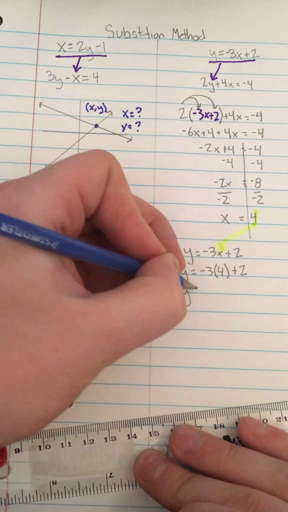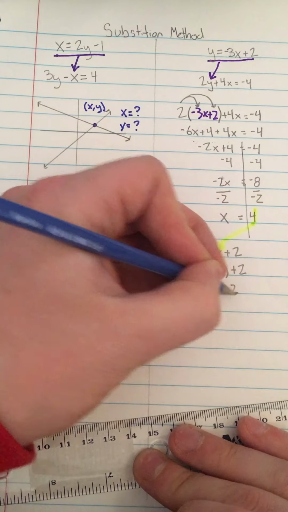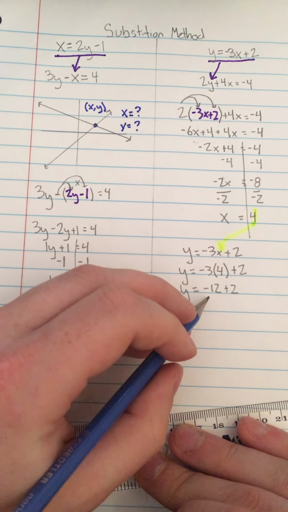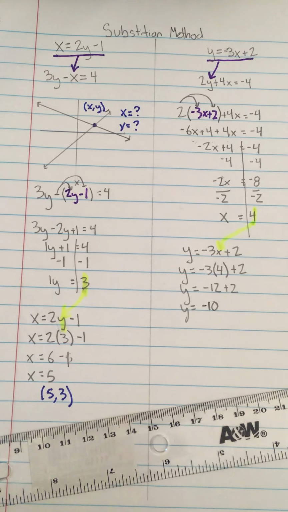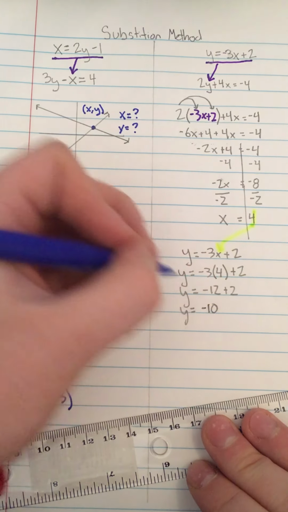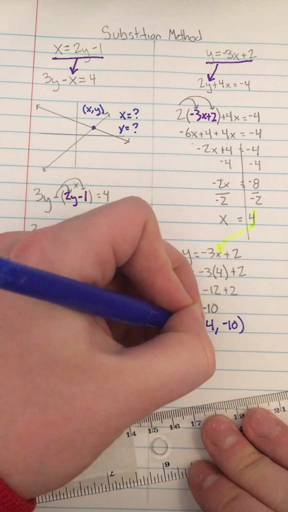And then I'm going to solve this algebraically. Negative 3 times 4 is negative 12, plus 2. And then y equals negative 12 plus 2, which would be negative 10. So my solution, the ordered pair, would be 4, negative 10, since the combination is x, y.